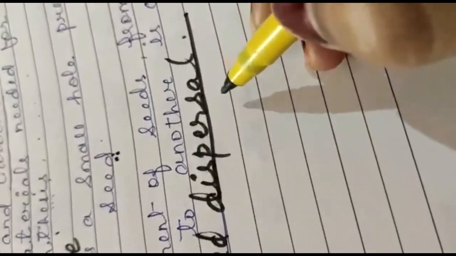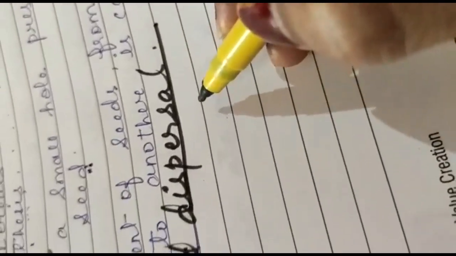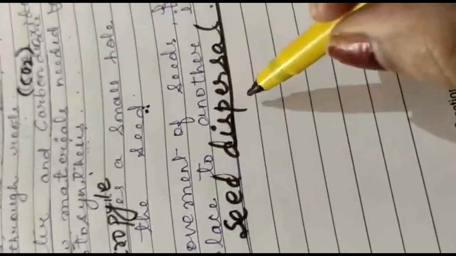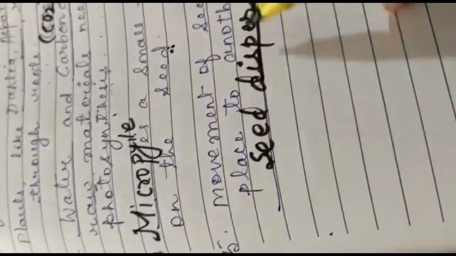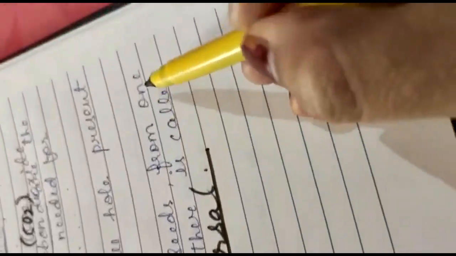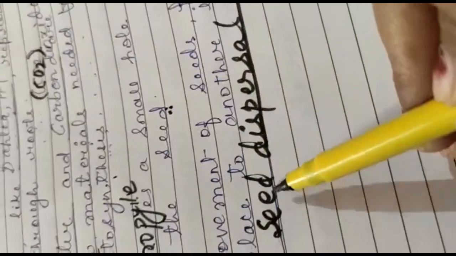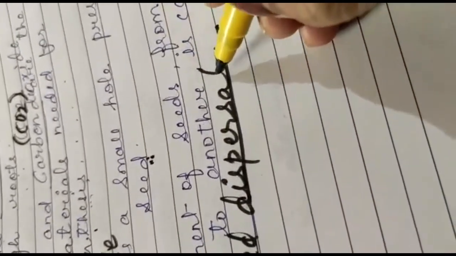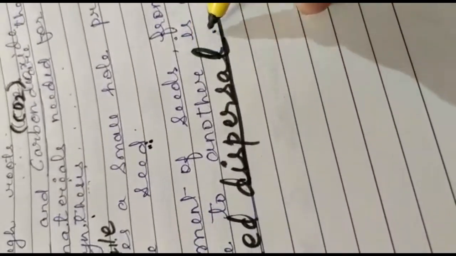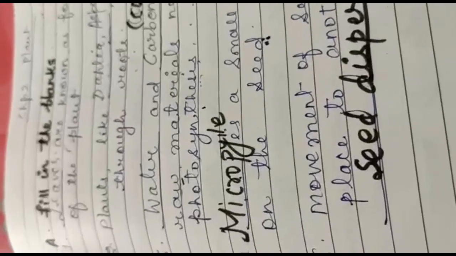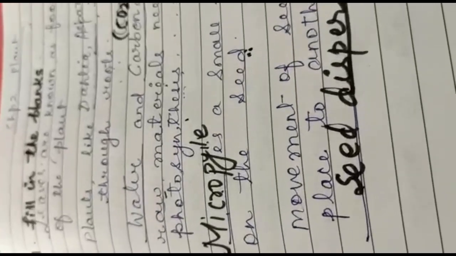Water, air, animals, insects, birds, rodents, and some cracking explosive materials also help in dispersal of seeds. So the movement of seeds from one place to another is called seed dispersal. This is the fill in the blanks of the chapter.